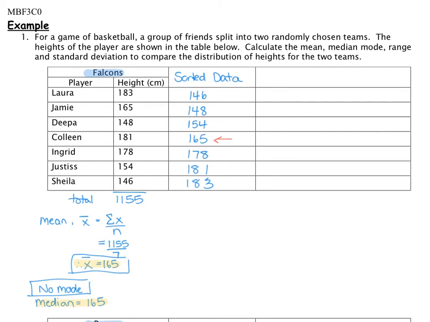The other thing that we can do right off the bat in this case is find our range. You just take your highest value, 183, subtract your lowest value, 146, and that tells you that the range is 37. Okay, so there's all your measures of central tendency, as well as your first spread, which is the range. Now we're going to work on the standard deviation, which is, of course, most complicated.